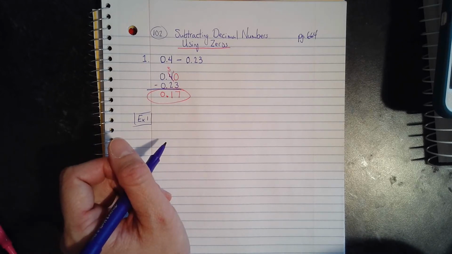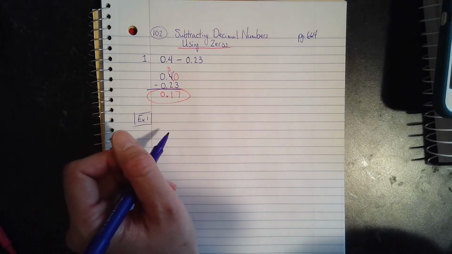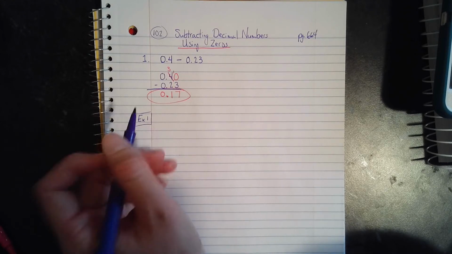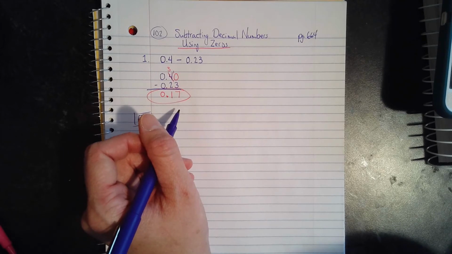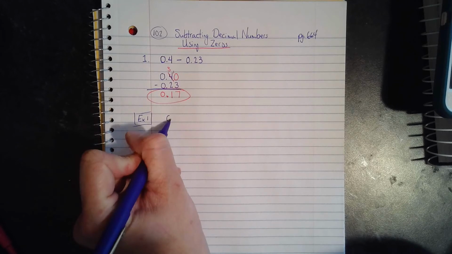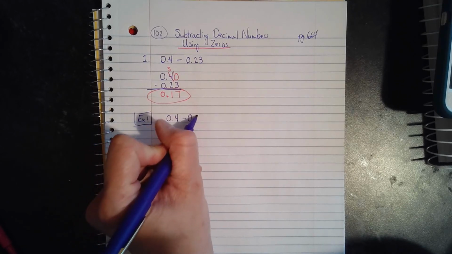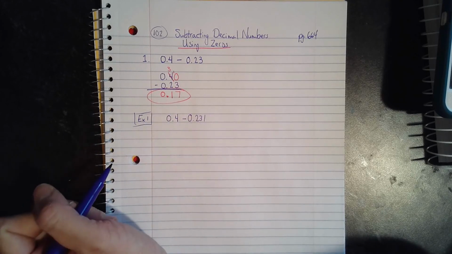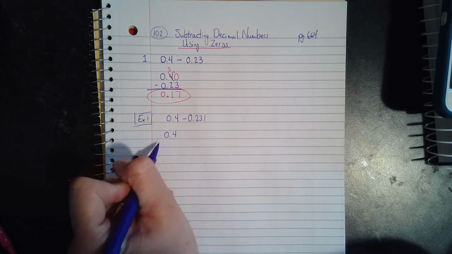Okay, so what we're looking at is what's the difference between the brand X computer and the brand Y computer. Or we're looking at subtracting to find, sorry, we're not looking at the difference. We're looking at subtracting to find out the length of time the brand Y computer took. So we are doing 4/10 minus 231 thousandths. So we're going to follow the same steps.